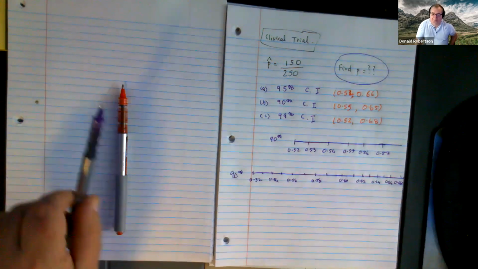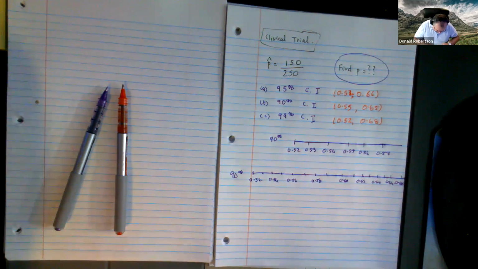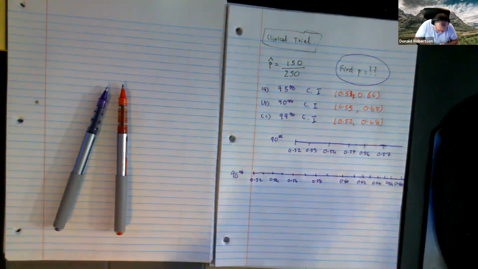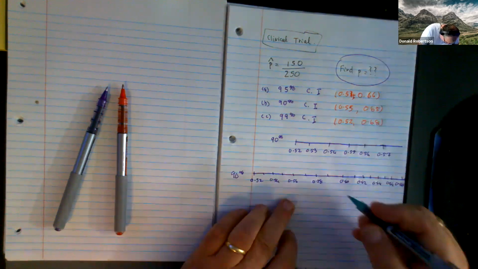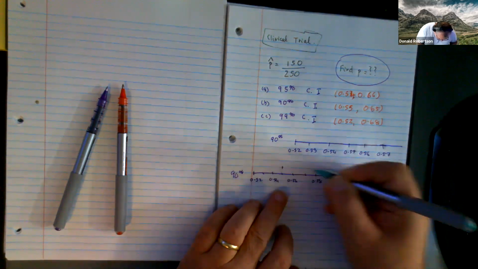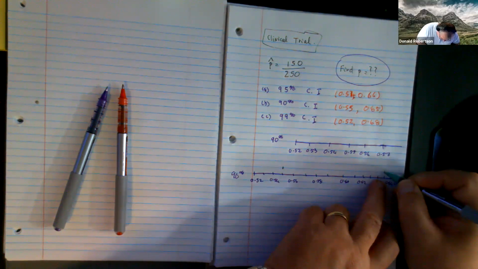There's your number scheme. And so I'm going to try and represent the 99, the 90, and all the other ones on this single number line. Right, a 90% confidence interval is 55 to 65. So 55 is about here, right? And 65 is about here, I believe.